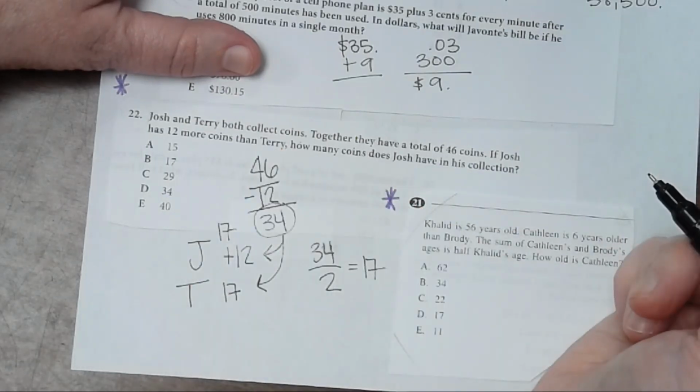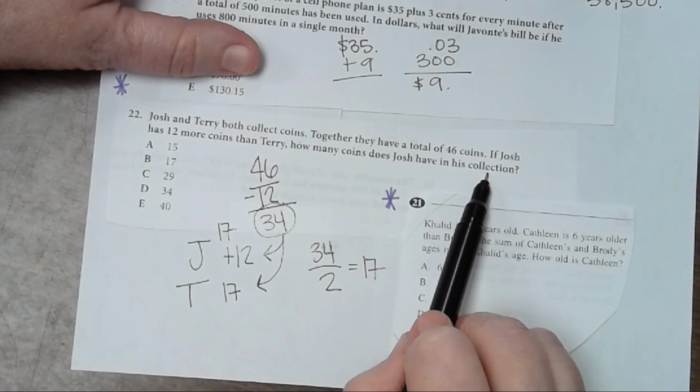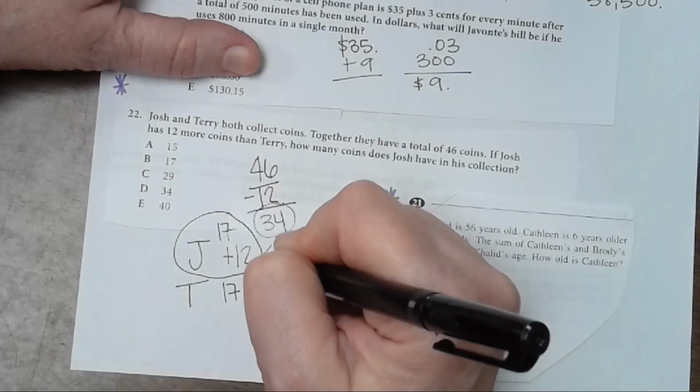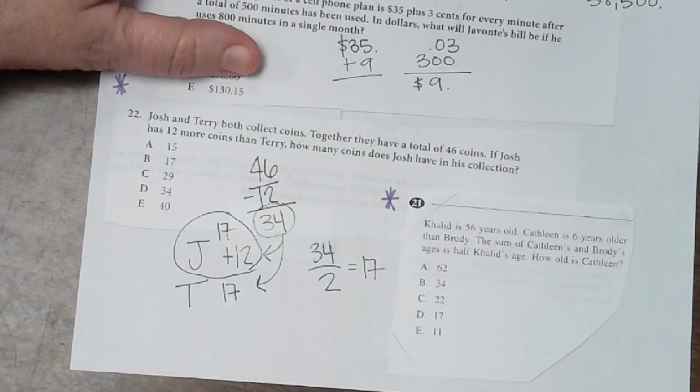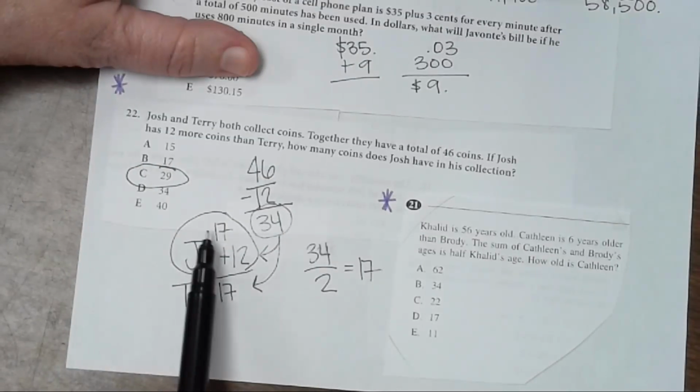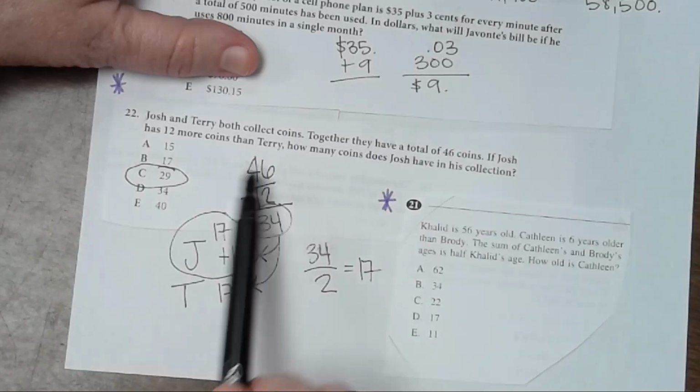All right, how many coins does Josh have in his collection? Well, he has 17 plus he has 12 more. 17 plus 12 is 29 coins. If you want to check your math, you can go back and make sure that 29 plus the 17 here equals 46, and it does.